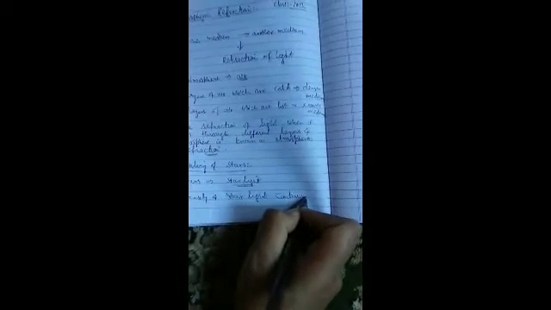The intensity of starlight continuously changes. Sometimes stars appear bright and sometimes they appear dim. This change in the intensity of the starlight is known as the twinkling of stars.